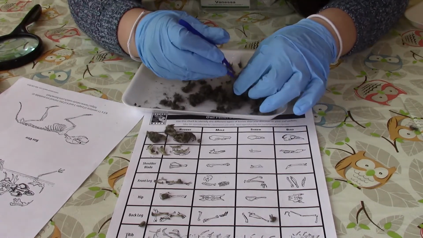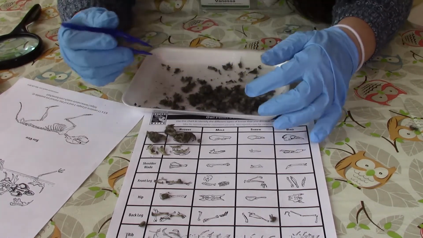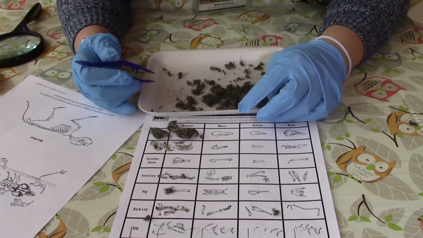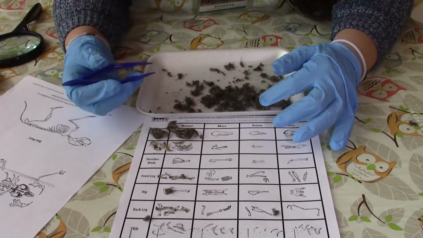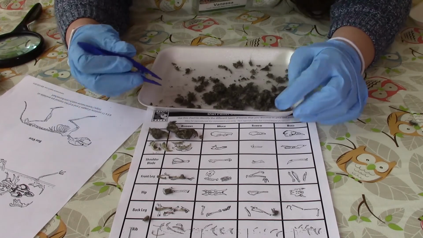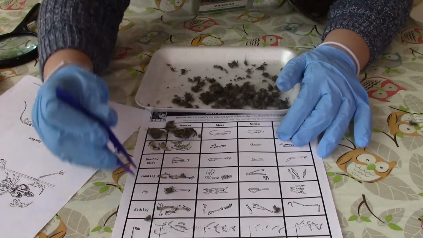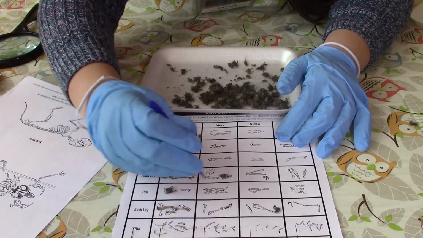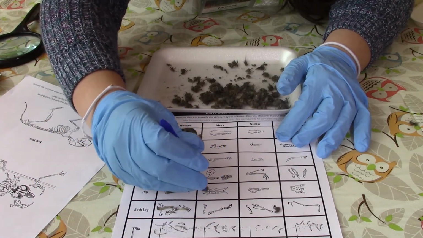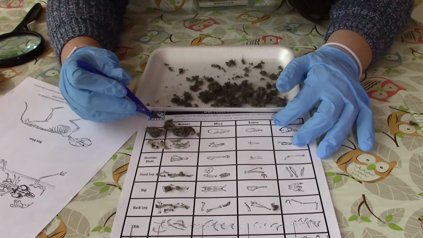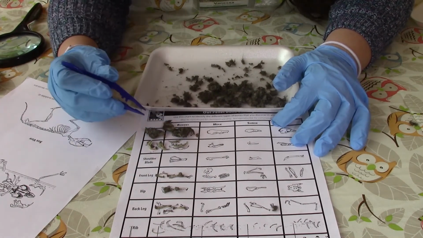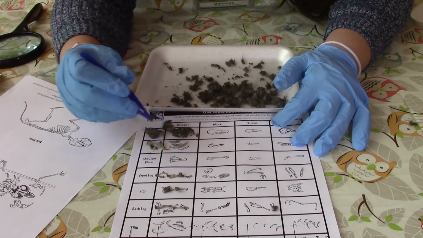And I don't see anything else in here. And I thought we were gonna have to do more than one owl pellet, but I don't think that's necessary. Sometimes you find a whole bunch of things inside of them, and sometimes you don't. But I think we got really, really lucky with our owl pellet, because we found 1, 2, 3 whole skulls, 1, 2, 3, 4 jaws.